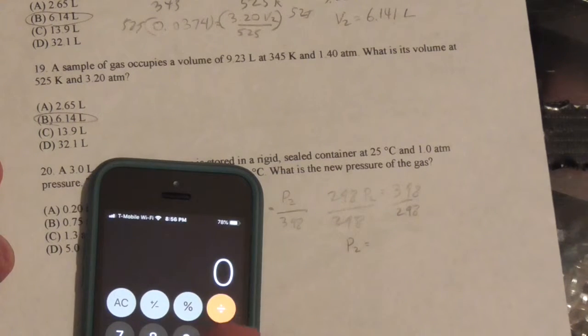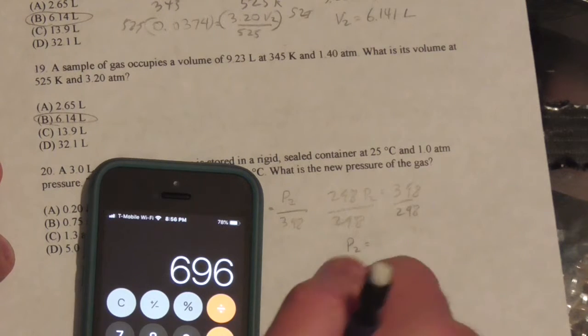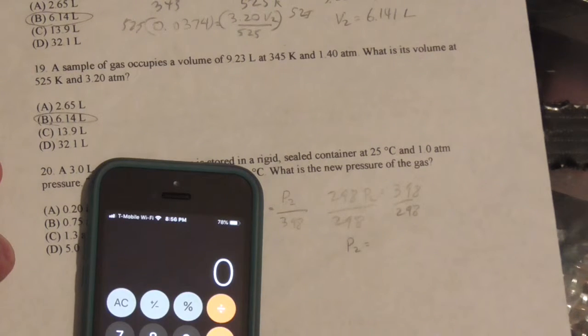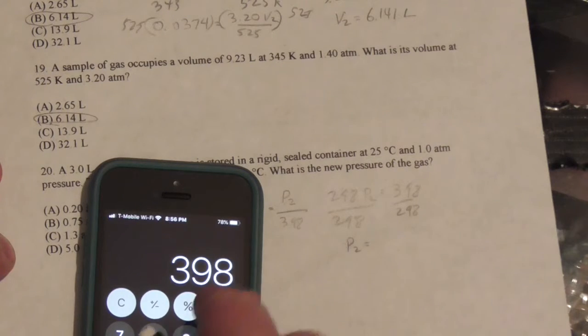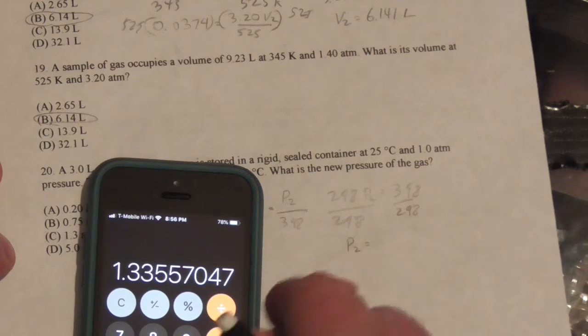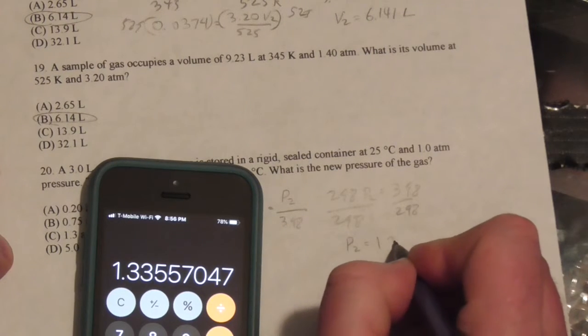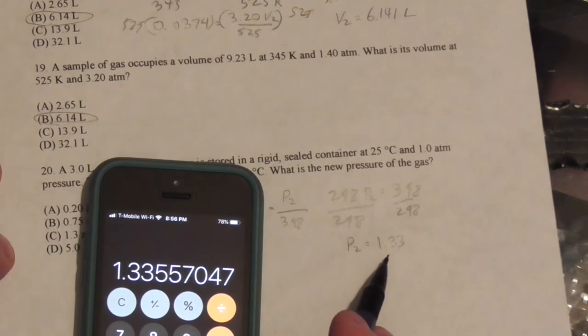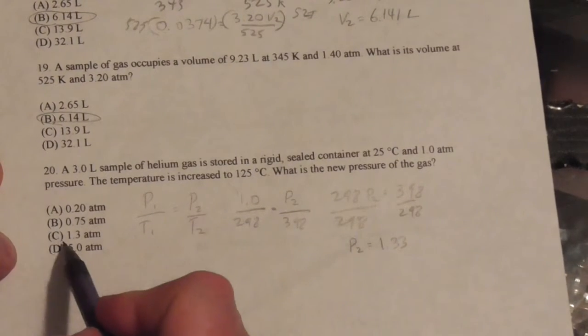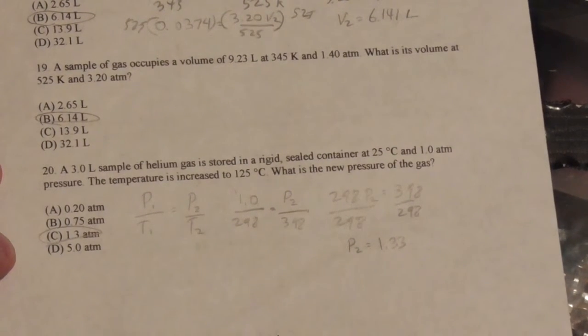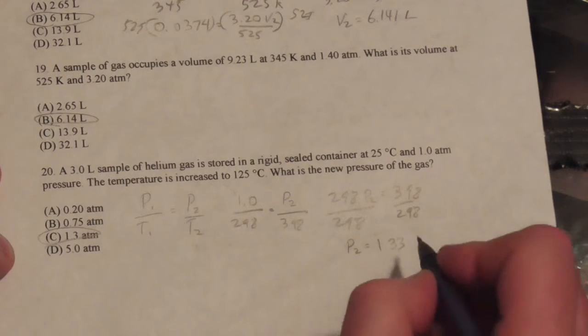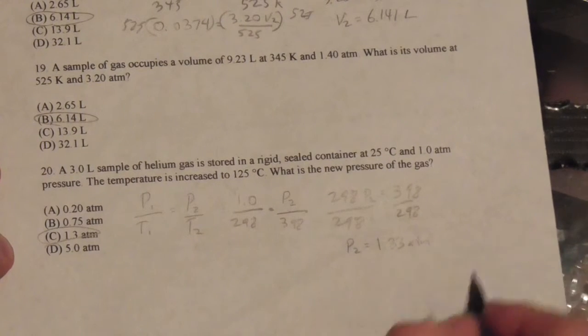So I get 398 divided by 298, which equals, whoa, something went wrong. 398 divided by 298, it should give me a number not too far off the original pressure, and that is actually one of our answers. So number 20, P2 is 1.33 atmospheres.